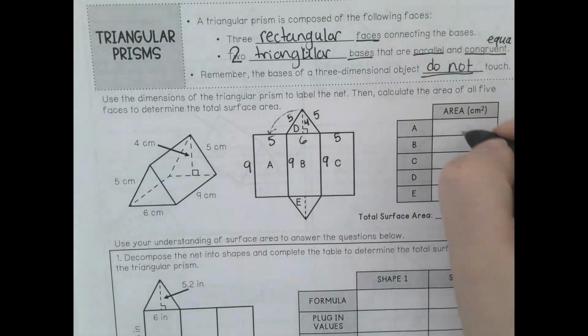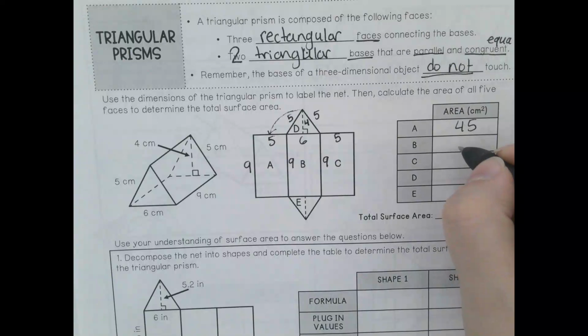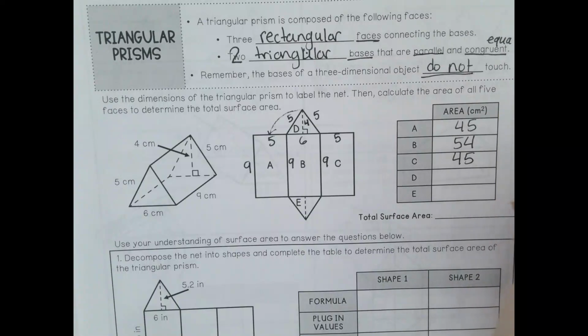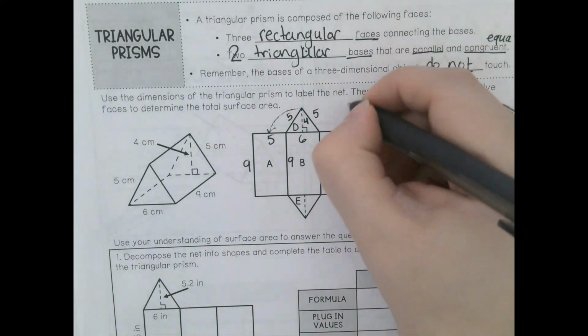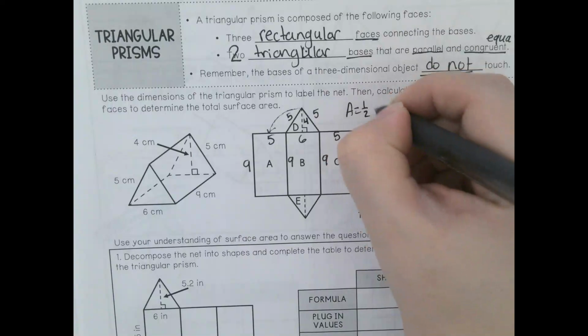So A is 45. B, 9 times 6? Then another 45. Okay, so D and E, here's where we have to pay attention. The triangle is the base, not a rectangle anymore.